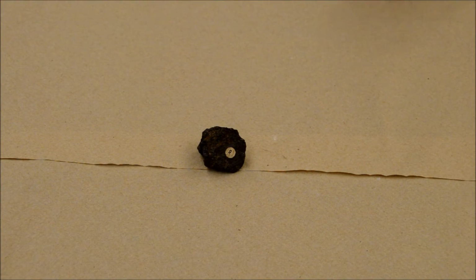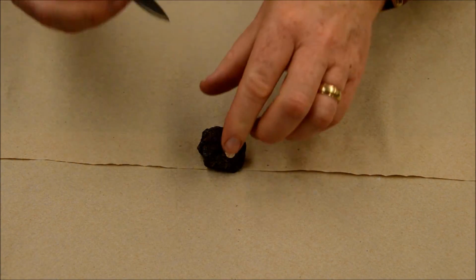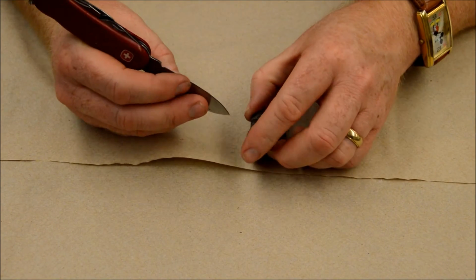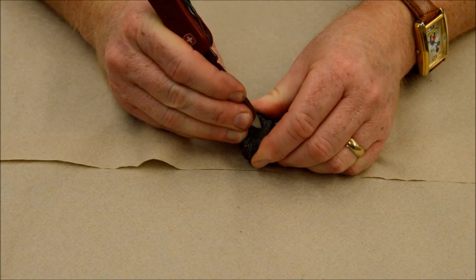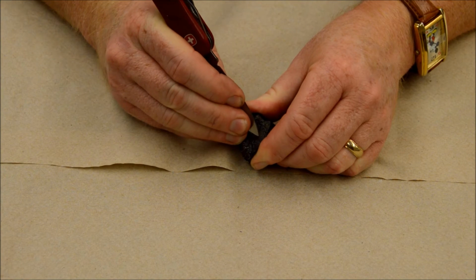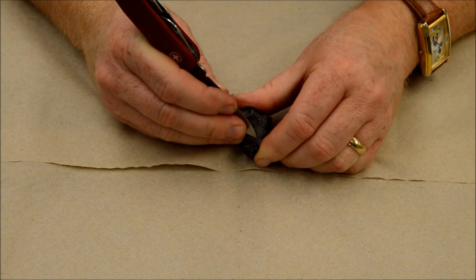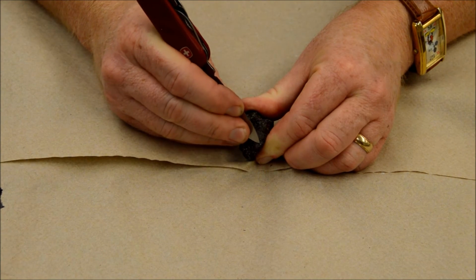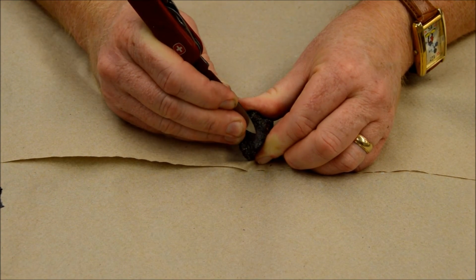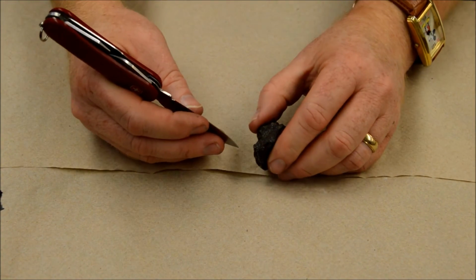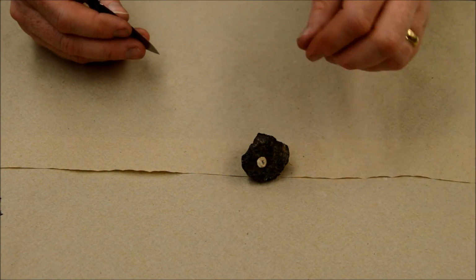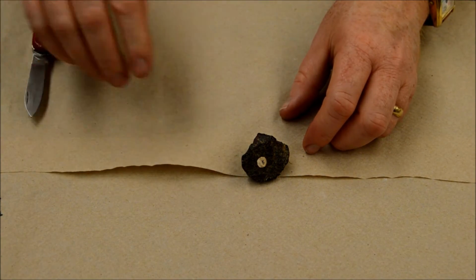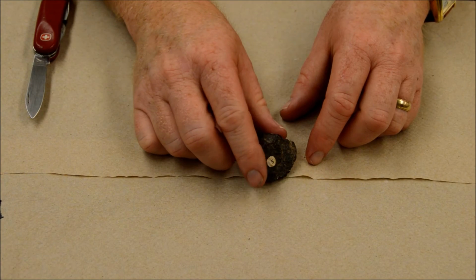We can also test it with a knife blade, and it's kind of hard to see, but if I scratch it with my knife blade, I know it's going to be hard to see on the video, but I can definitely see a place there where it scratches each time I do. So it's not quite as hard as the knife, and the knife blade is about a 7, so we're going for a 6 right here for your hardness.